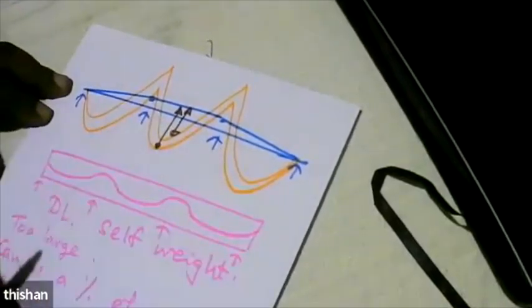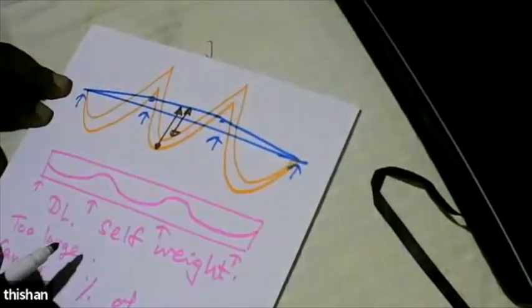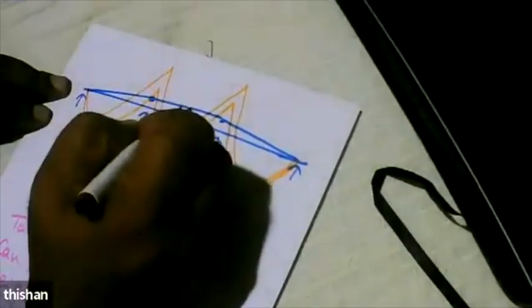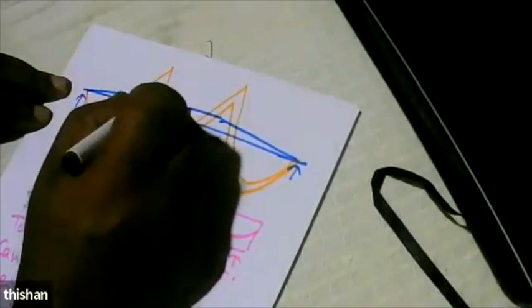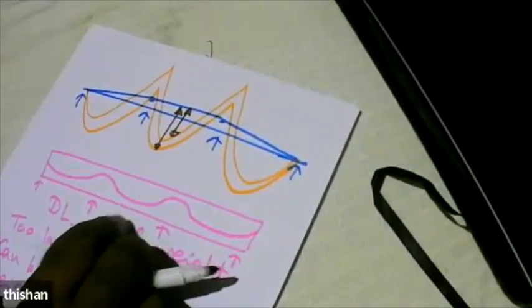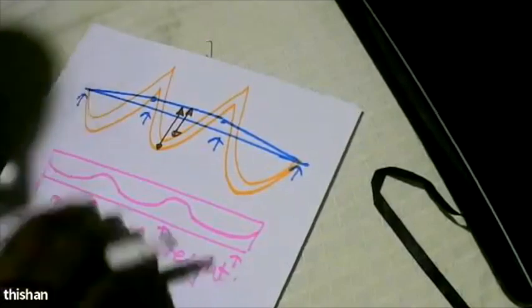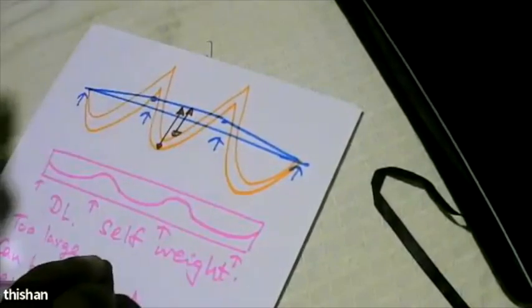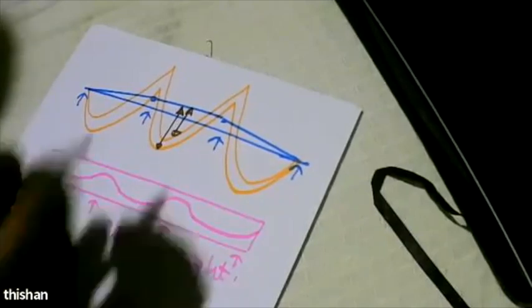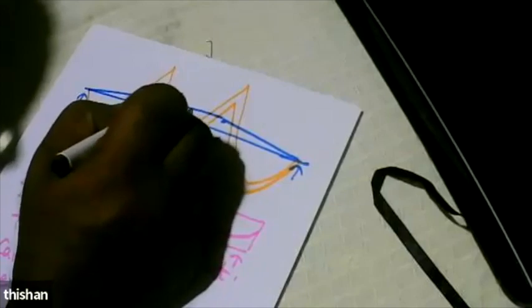So MA will increase, MB will increase. Its magnitude becomes more, right? Because it's negative, when you are reducing a negative value, it's increasing. But if you look at the magnitude only, what has happened to the magnitude? Reduced.